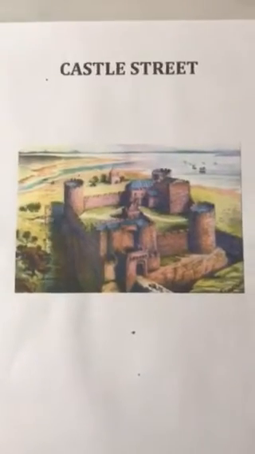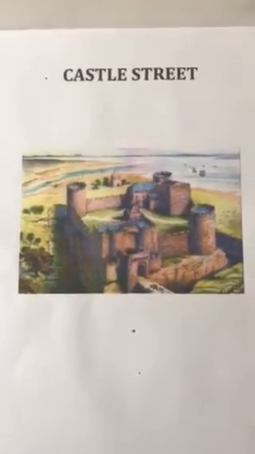Lastly, I'd like to look at Castle Street, which I mentioned in a previous video. Not surprisingly, Castle Street takes its name from the medieval castle built in 1235, demolished in around the 1720s and totally in ruins. So that's why, not surprisingly, we get Castle Street.